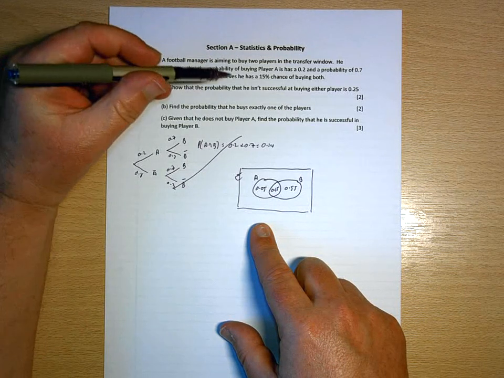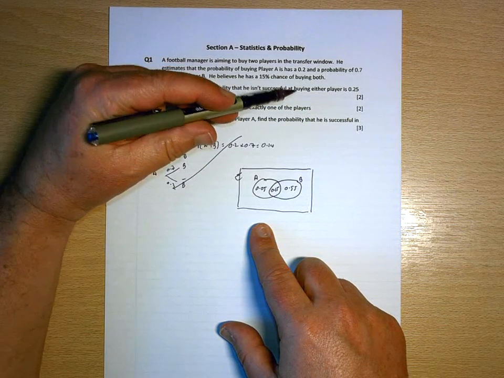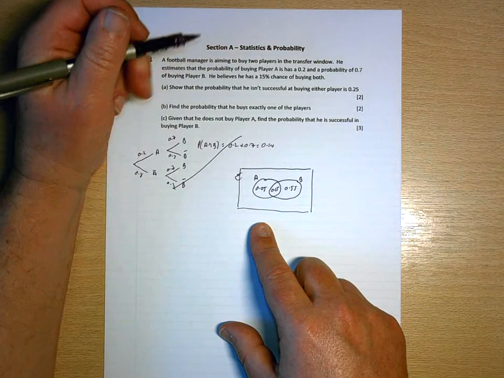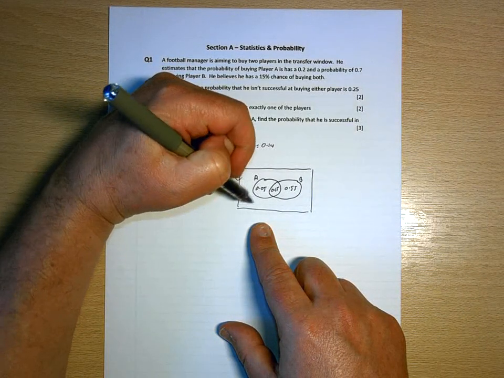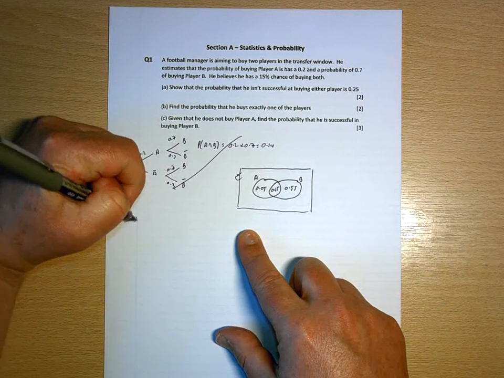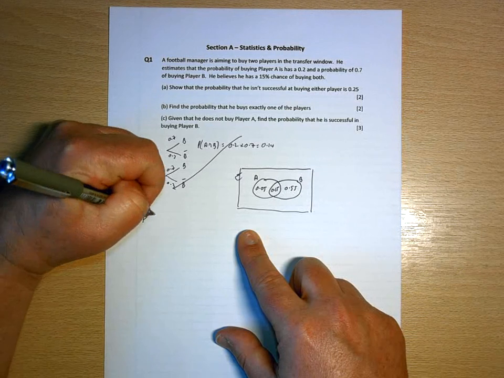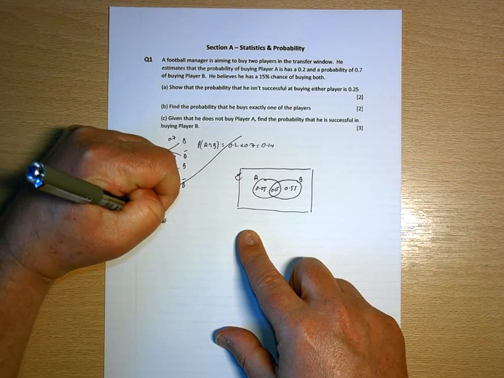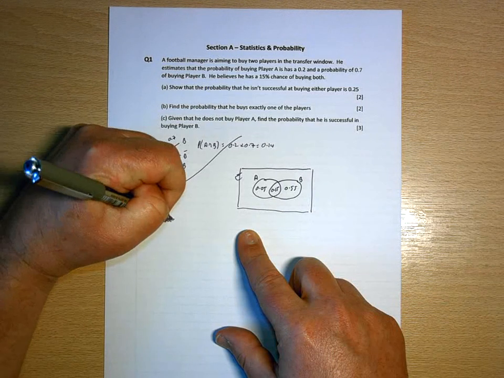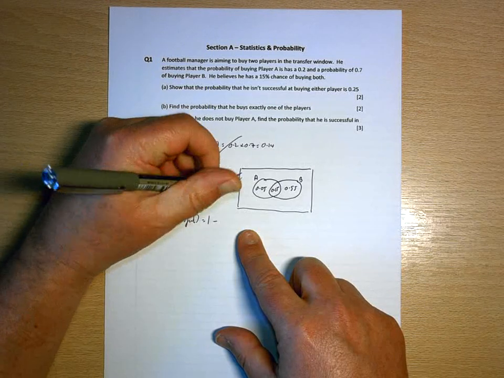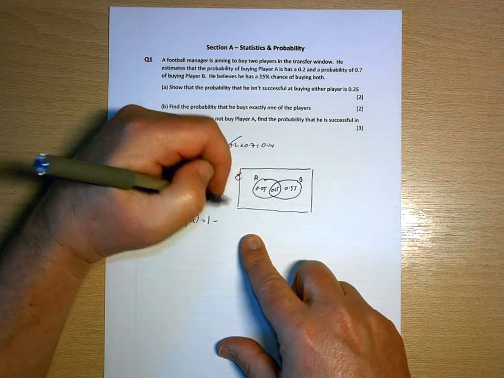Show that the probability that he isn't successful at buying either player is 0.25. If he isn't successful, then that's the region outside the circles. So A, the probability unsuccessful will be 1, total probability, less those.